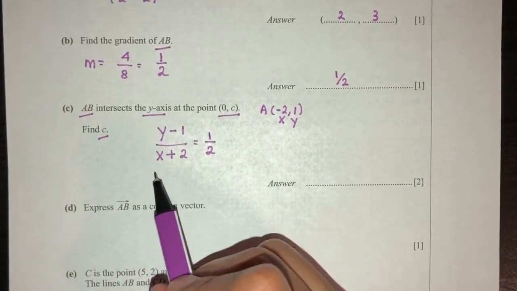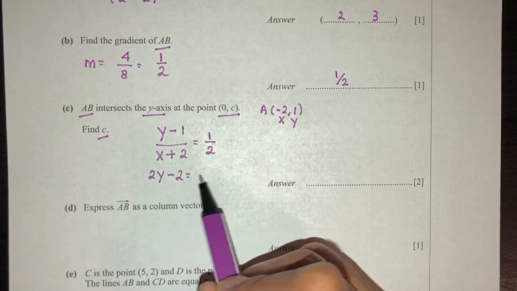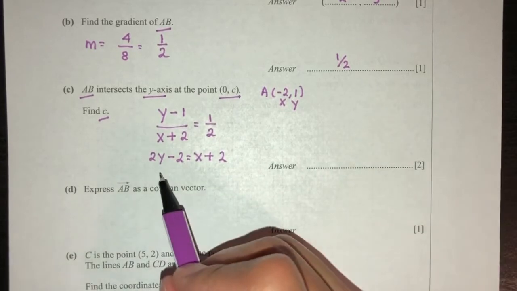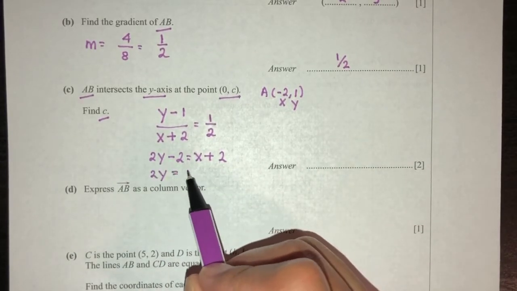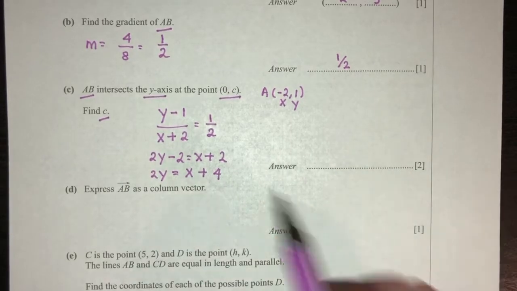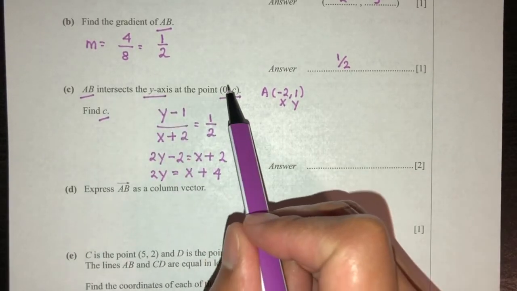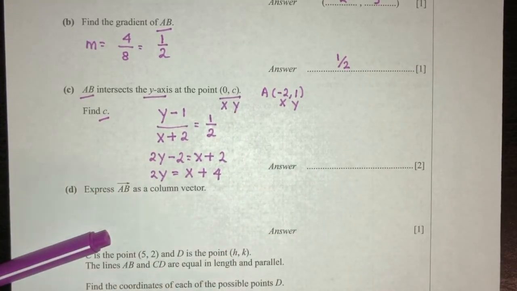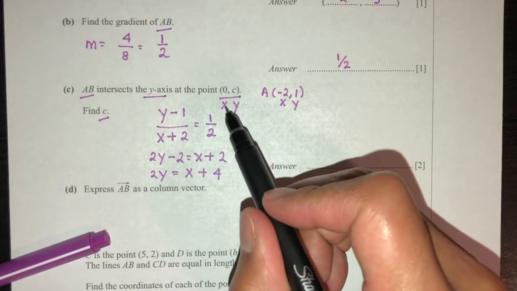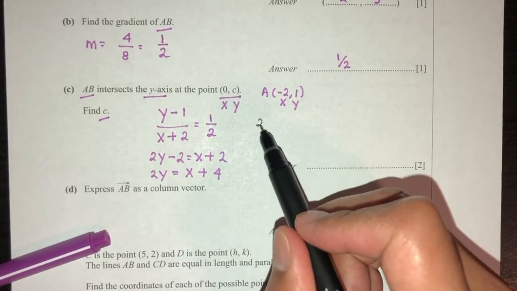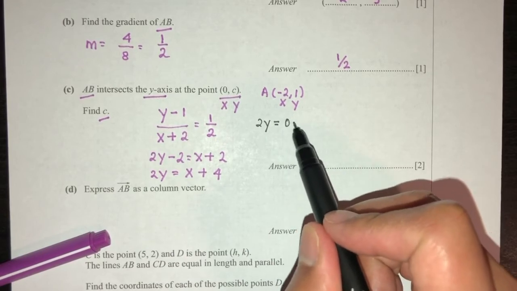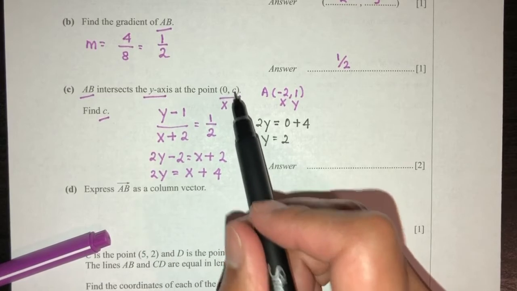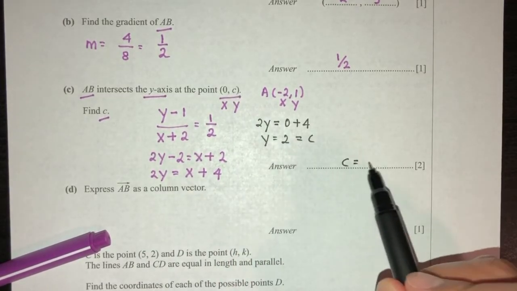Now we can just cross multiply. You will have 2y minus 2 equal to x plus 2. Now let's rewrite this. You will have 2y equal to x plus 4. Now it says the y-axis at the point, this is your x, this is your y. Now the next step is you have to replace this in the equation. At the value of x equal to 0, you have 2y equal to 0 plus 4. So y becomes 2. So the value of y is c. So c is equal to 2.